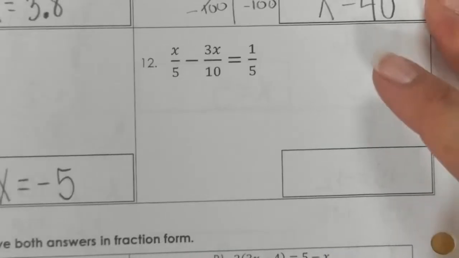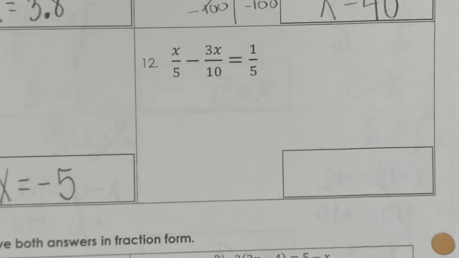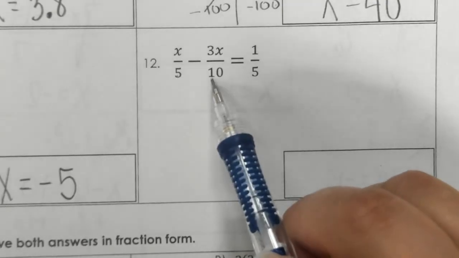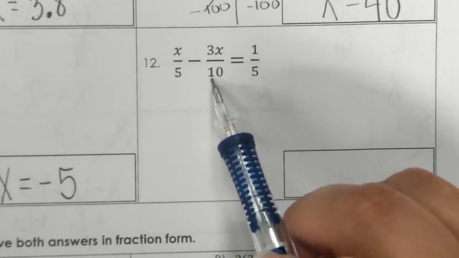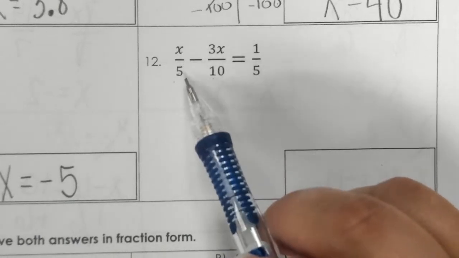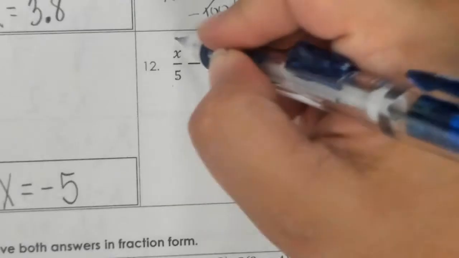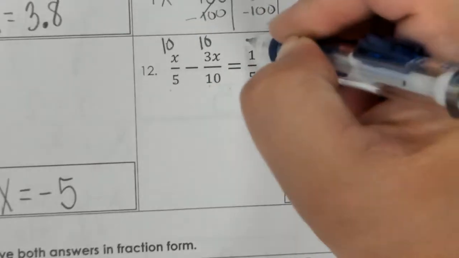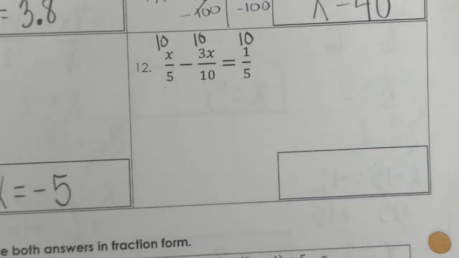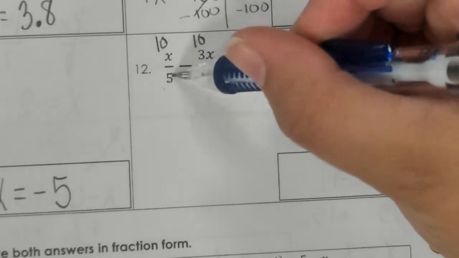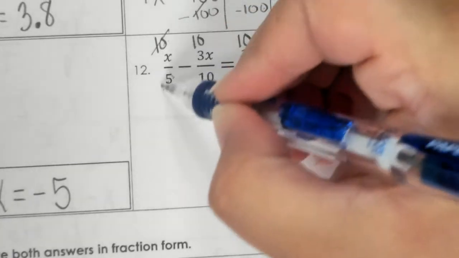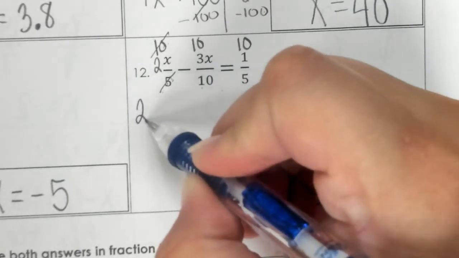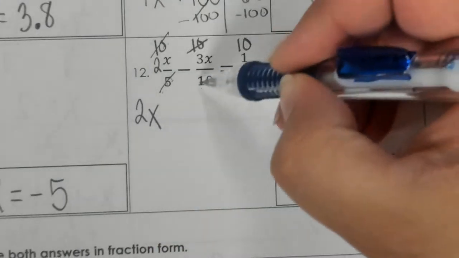Okay. Number 12, again another clearing the fraction problem. So in this one, I would figure out my common denominator. So I could multiply 5 and 10 and get 50, but also 5 times 2 can get to 10, so we could use 10. So that's what I'm going to do. I think it'd be a little bit easier. So the 10, if we divide this, 10 divided by 5 gives me 2. So that gives me 2x. And then these 10s cancel out.